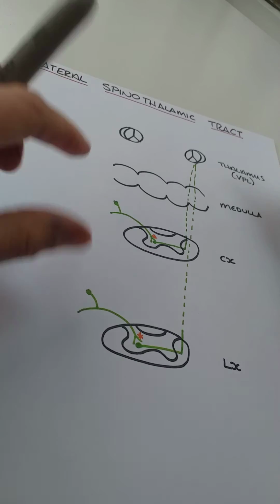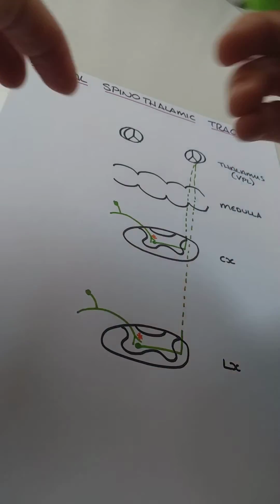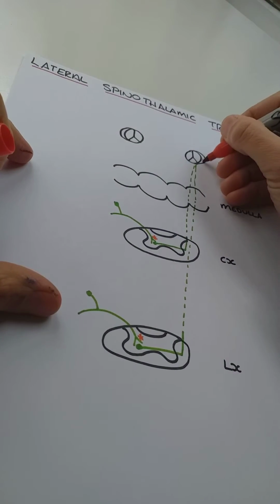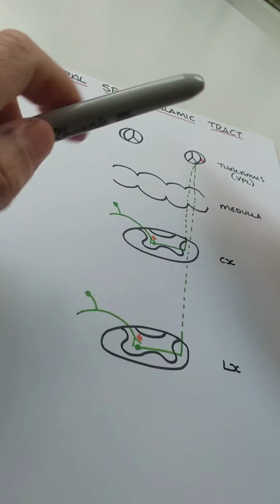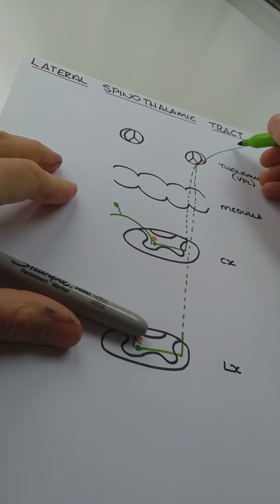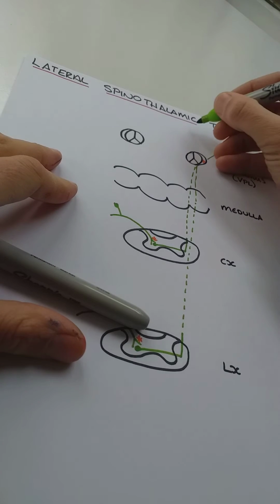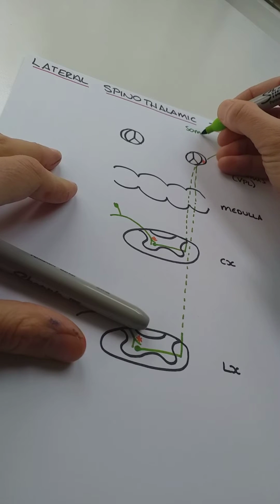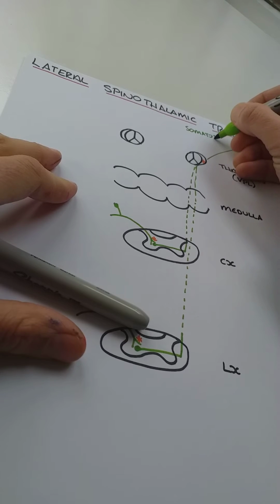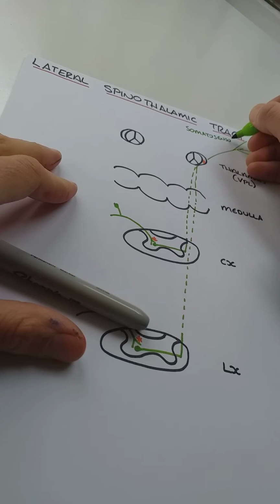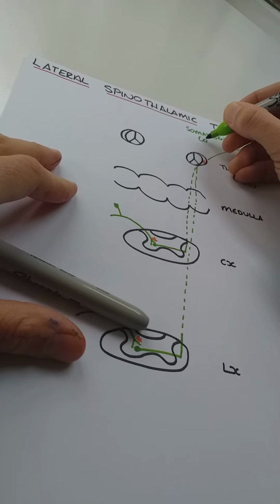The VPL, the ventroposterolateral part of the thalamus. What happens there? Boom! Another synapse. And then this shoots off to the somatosensory cortex.